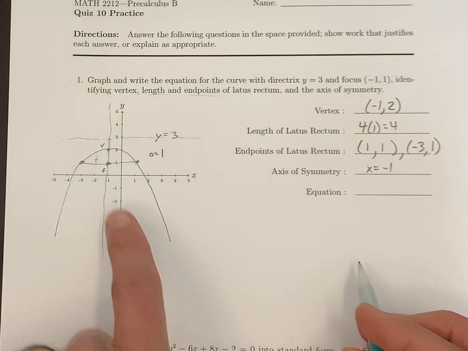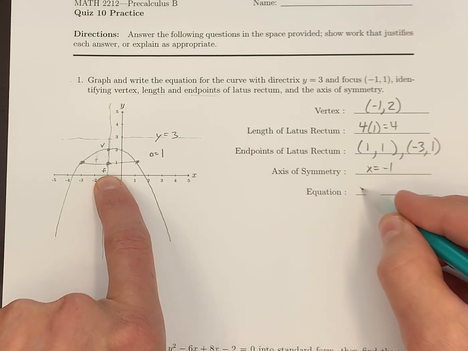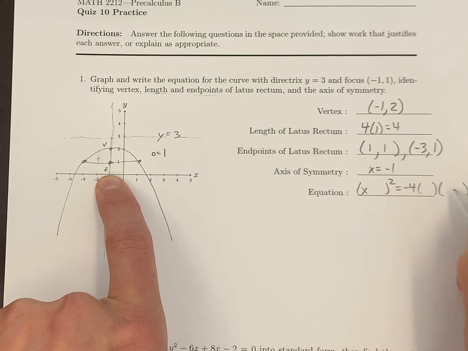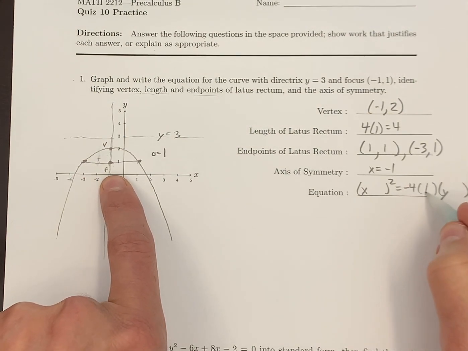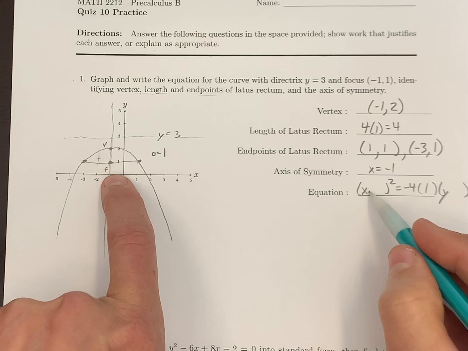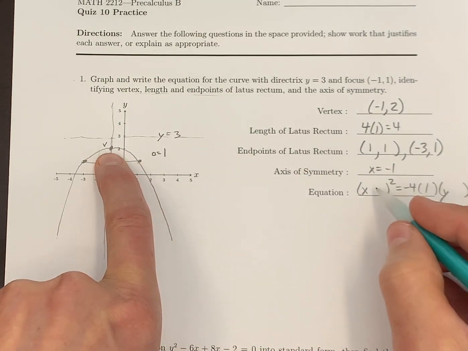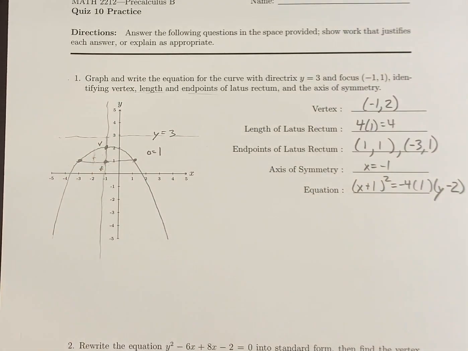What's the equation? Well, cupping down, that's going to be x squared equals -4ay, right? And my focus is 1. My vertex, that's what I key off of here, is -1, so -1, 2 minus 2.